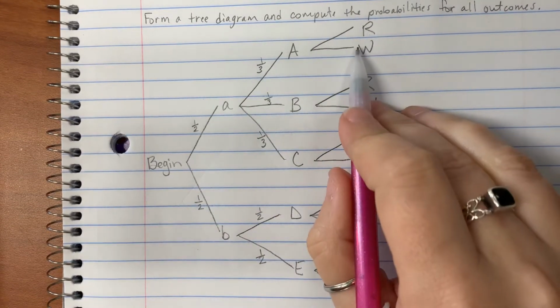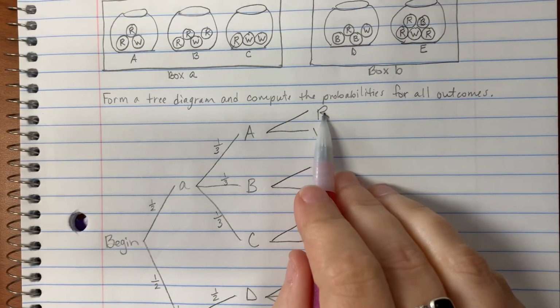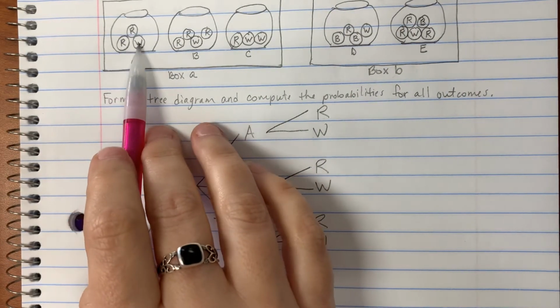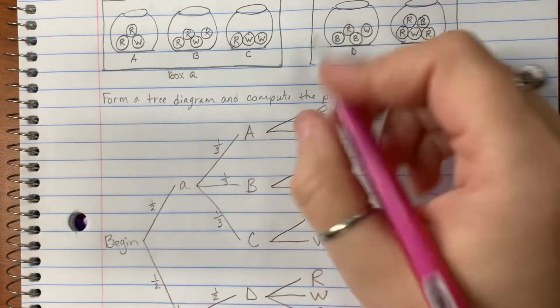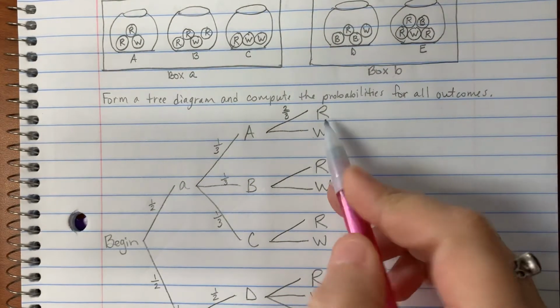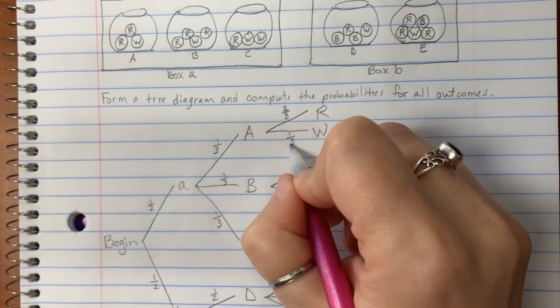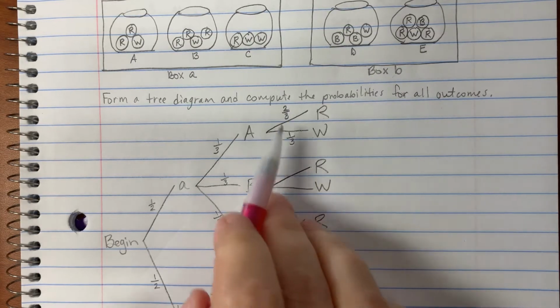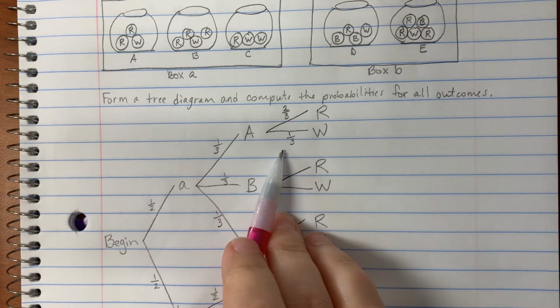Okay, this is where it gets weird, right? So my red, I had in this urn, I had 2 red, 1 white. So I have 3 total, but 2 of them are red. So 2 out of 3 for red, which means I have 1 out of 3 for white. So even if they didn't tell me that, I could come up with that because I know that 3 out of 3 is the total.